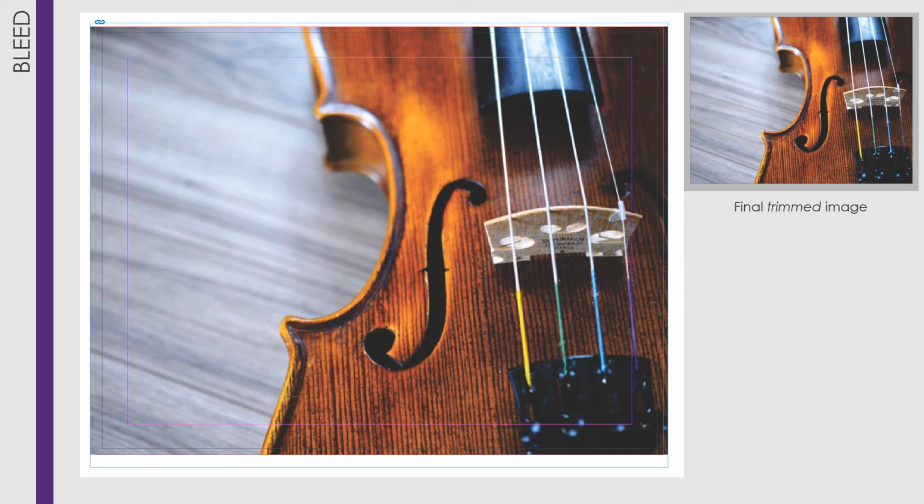So the standard allotment of bleed is 1/8 of an inch, 0.125. You could make the bleed any size you'd want. Oftentimes a print vendor will give you a certain bleed that you need to set your document to. But if no one tells you a number, just assume 1/8 of an inch. This is insurance, like I said.